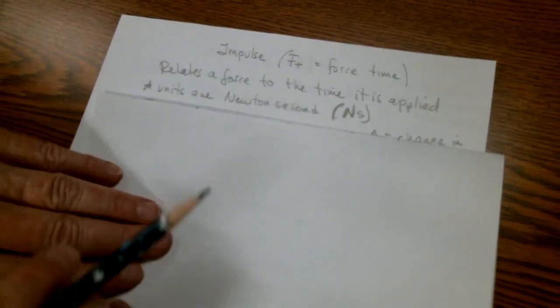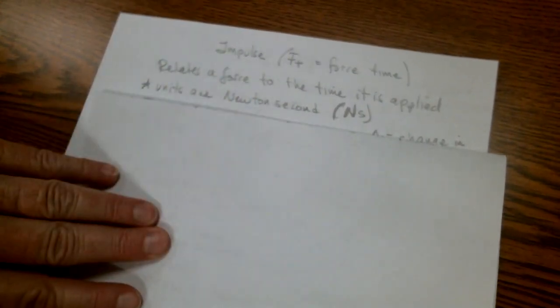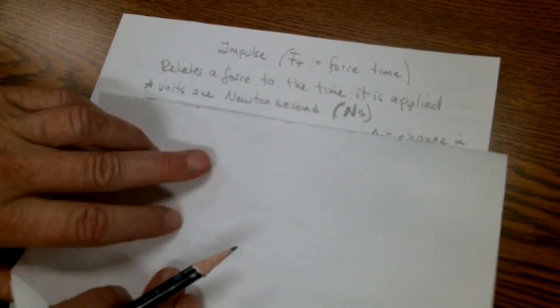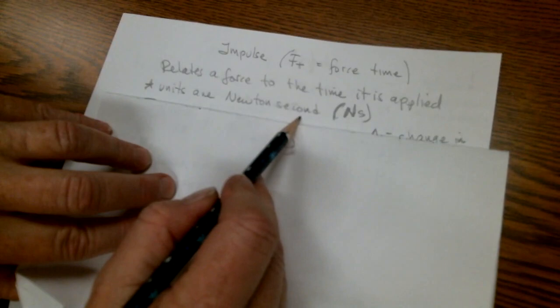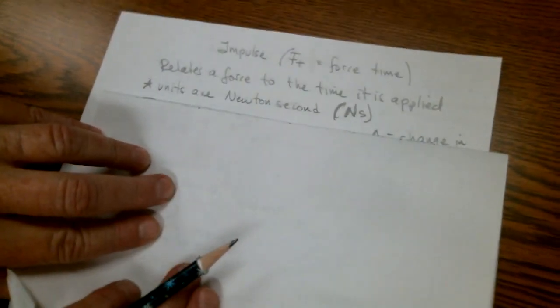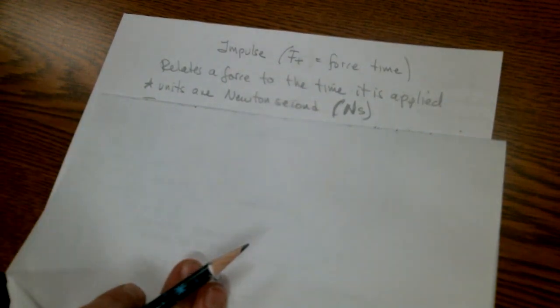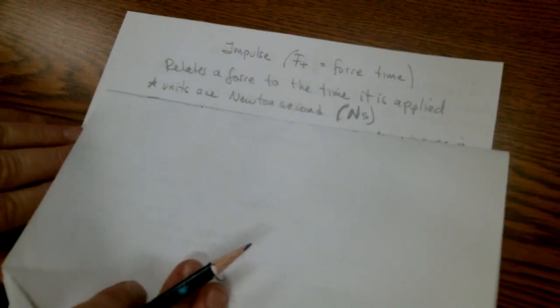Okay, so what it relates is how much time that force is being applied. The units are, of course, force and time, so Newton seconds, that is going to be most of the time. You could have Newton minutes or something else, but Newton seconds is the most common.